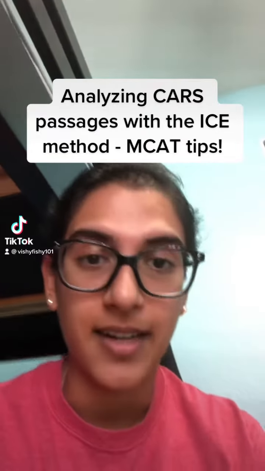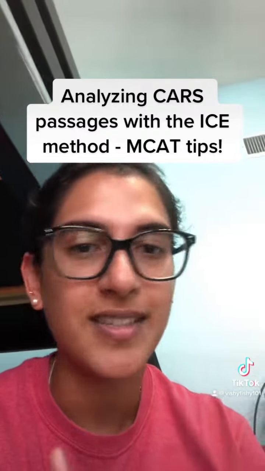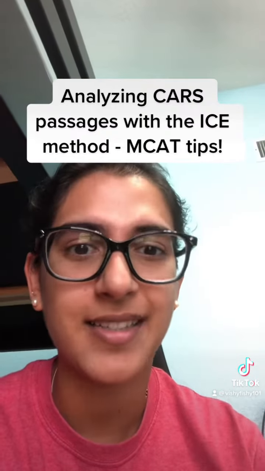So another way that you can analyze a passage is by using something called the ICE method. This is something that I came up with almost by accident, but it's been really helpful for students, especially if you struggle to analyze the passage and figure out how the author is constructing their argument. If you feel like, oh, I just read something and I have no idea what they said, and also if you don't really understand why the author used a certain piece of evidence or statement.